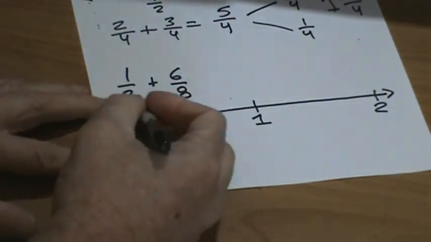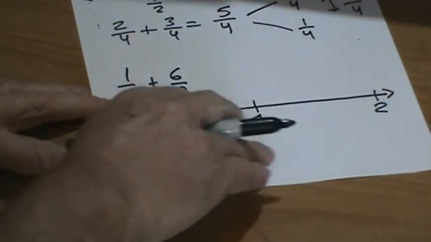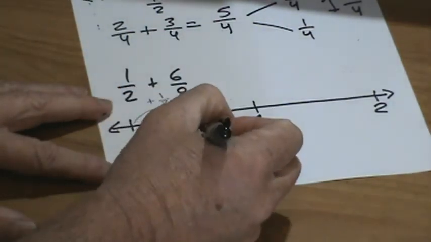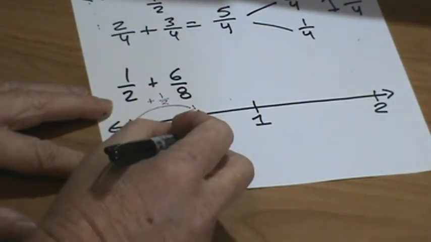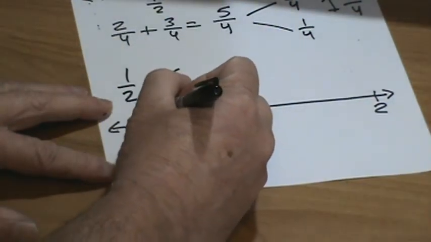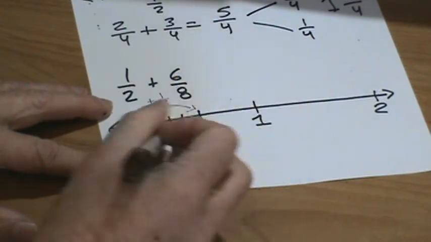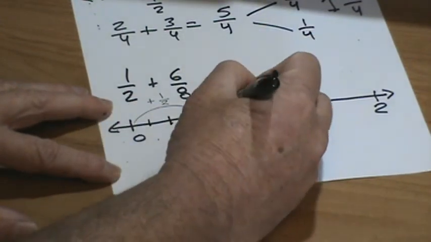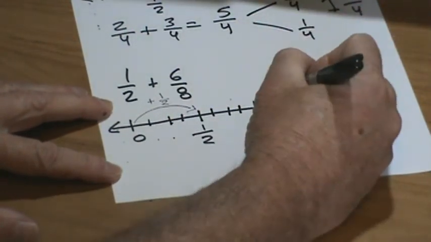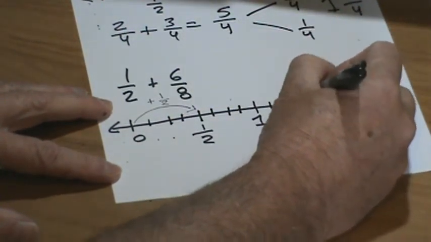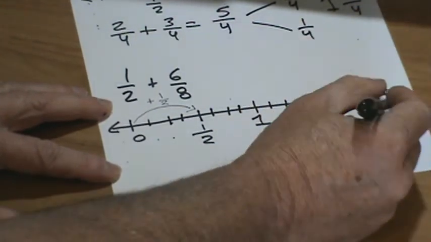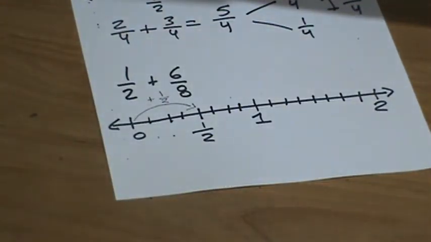I got to break this up into 8 pieces from 0 to 1. We have 1/2 here. So if I'm going to make it 8ths, this is going to have to be 4/8, right, for 1/2. So 1/8, 2/8, 3/8, 4/8, 5/8, 6/8, 7/8, 8/8 are 1. 1 1/8, 1 2/8, 1 3/8, 1 4/8, 1 5/8, 1 6/8, 1 7/8, 1 8/8 are 2.